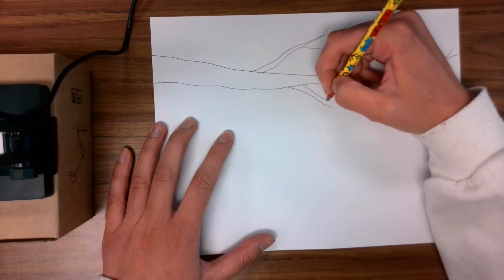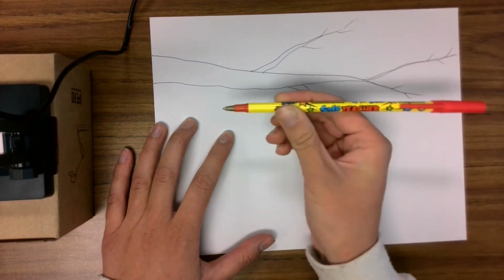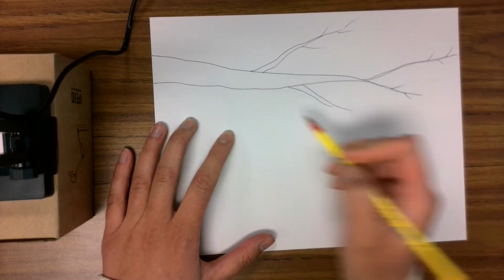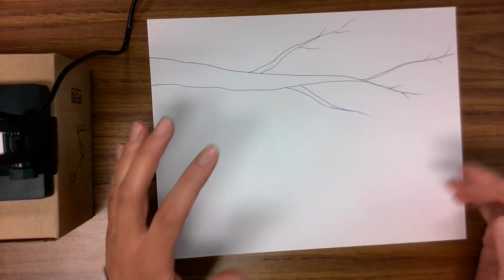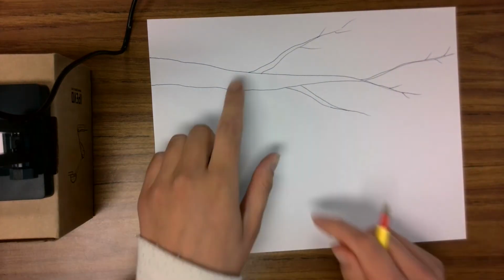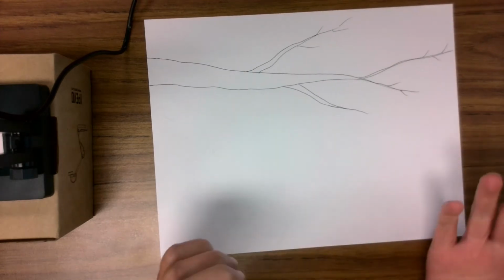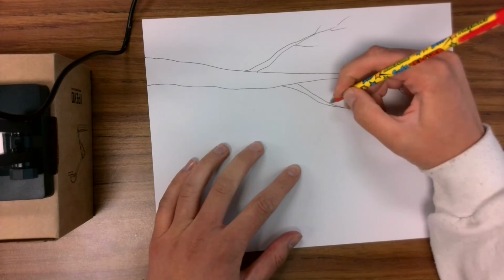And you guys likely have pencils, so you can erase these lines. I'm drawing with a pen right now, so I'm not going to be able to erase these lines, but what I could do is, rather than crumpling up my paper and throwing it away saying I made a mistake, I could use this as maybe a texture for this tree branch. So I'll show you that in just a minute. Let me just finish this.